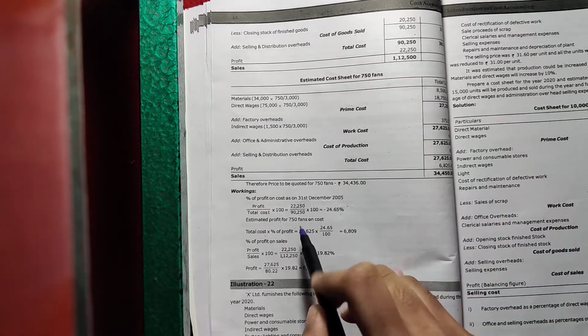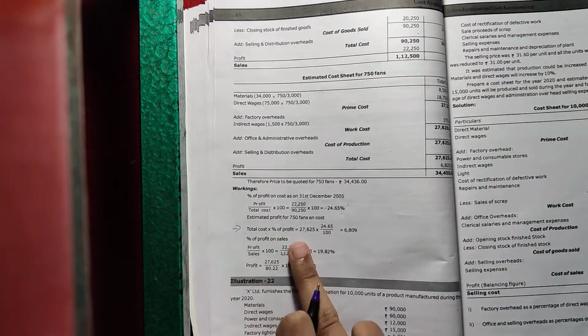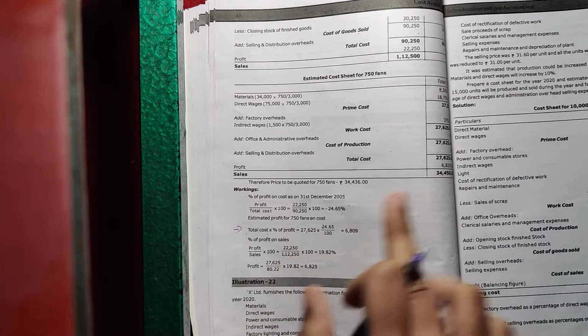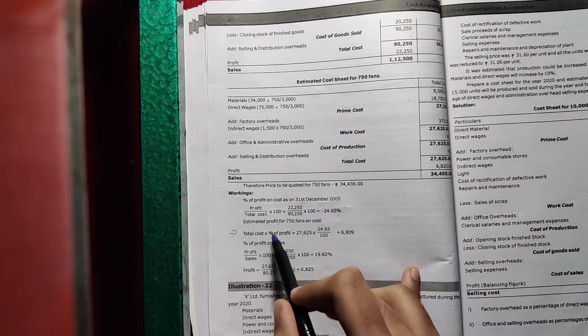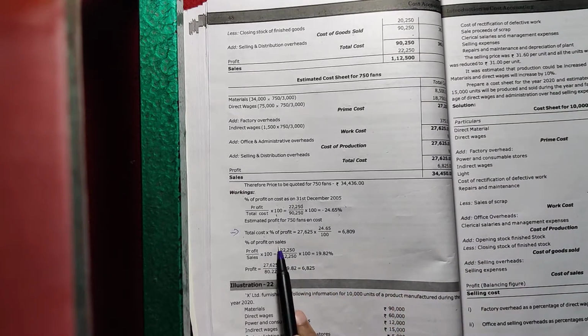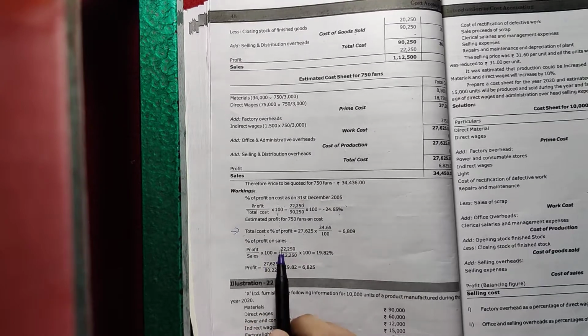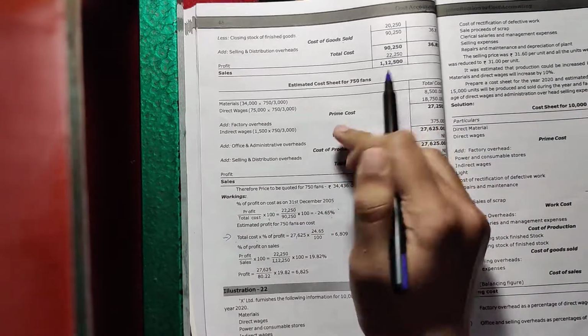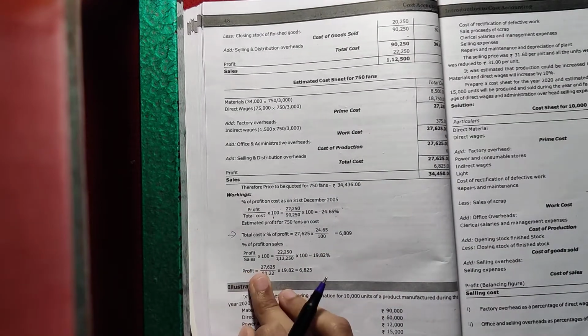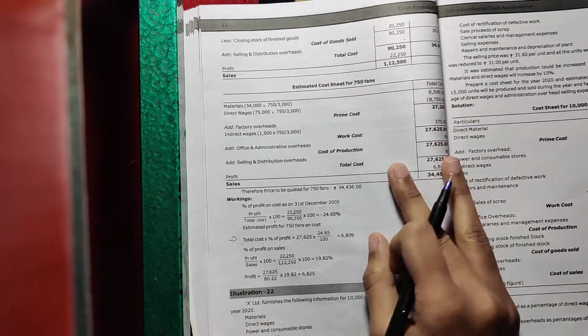So this will remain in the last. Then next one is, if you want to calculate the percentage on the sales, you can also do it. You have to calculate the percentage on cost, profit on cost, and profit on sales. That is profit divided by sales into 100. You need to take it from the cost sheet. But if you have to do the estimated profit, then you need to complete your estimated cost sheet.